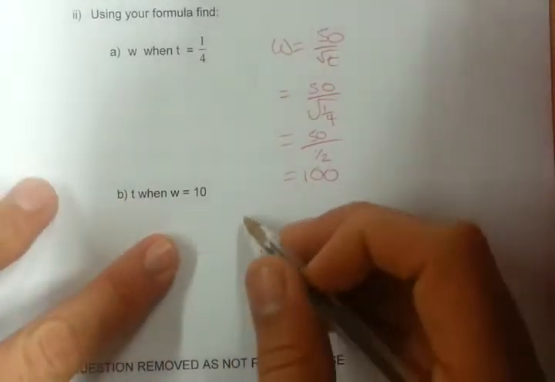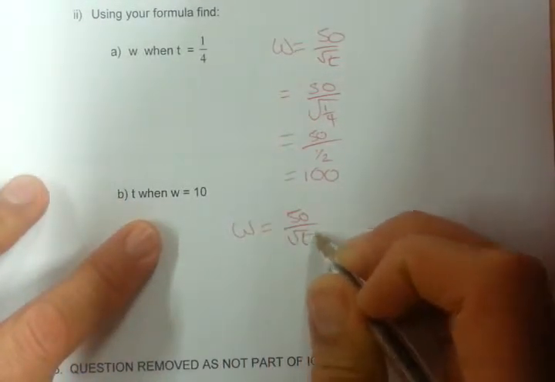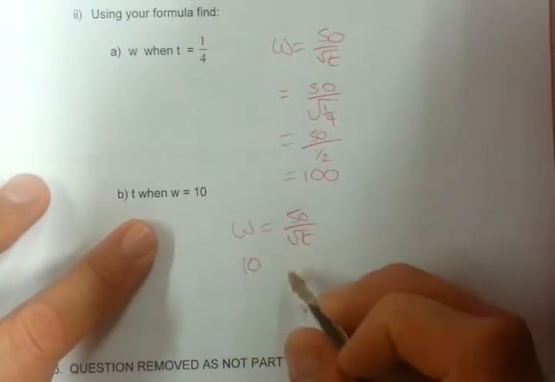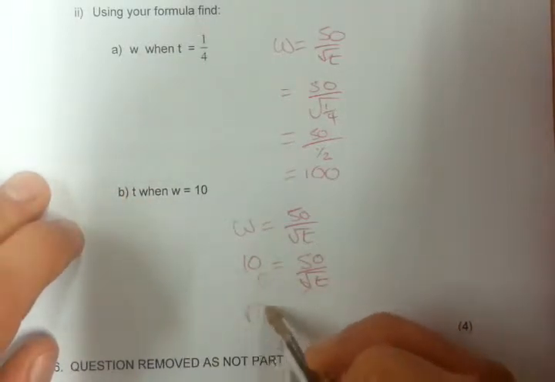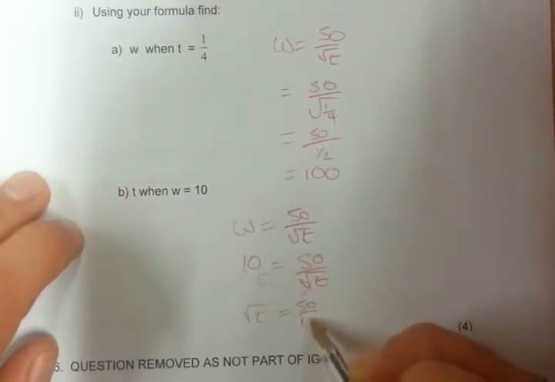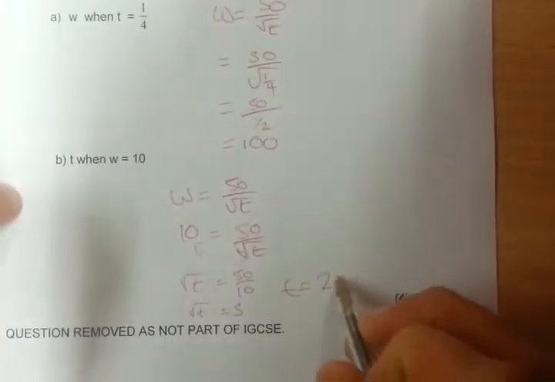Equally, t when w is 10, we've got w equals 50 over root t. Sub it into the formula, w is 10, so 10 equals 50 over root t. And by that thing that we were talking about, we can swap these two around. So we get root t equals 50 over 10. So root t is 5, so t is 5 squared, which is 25.